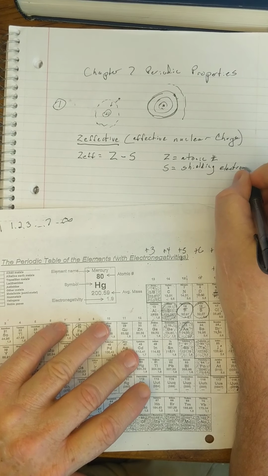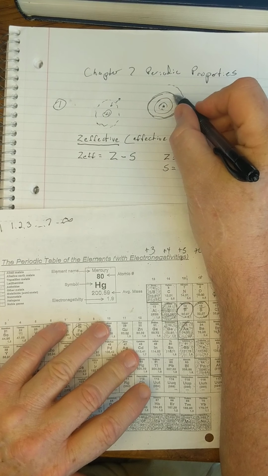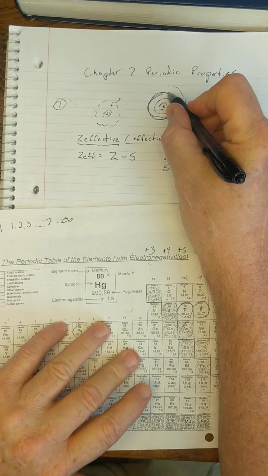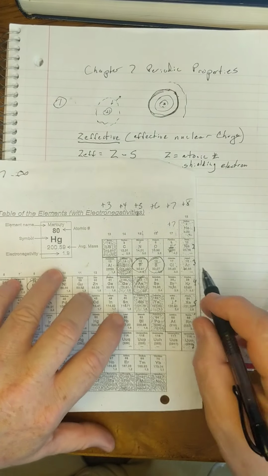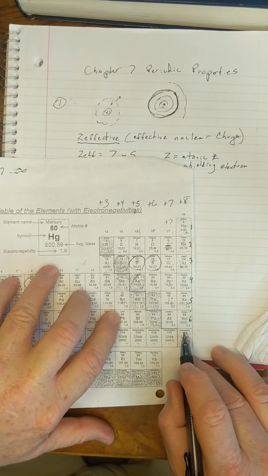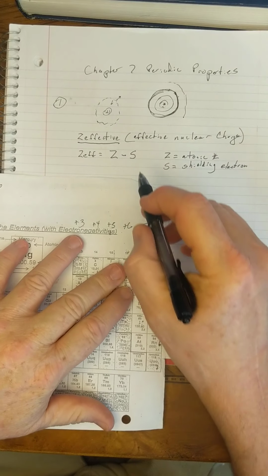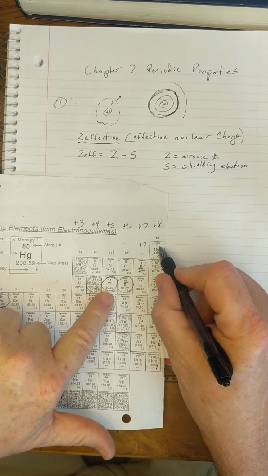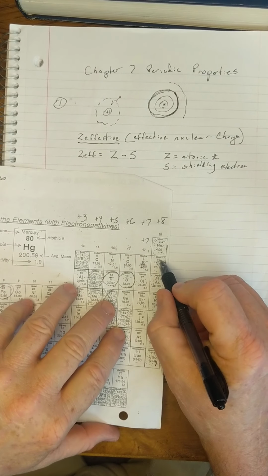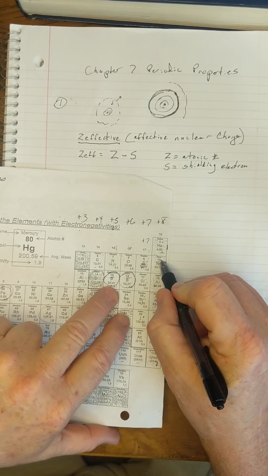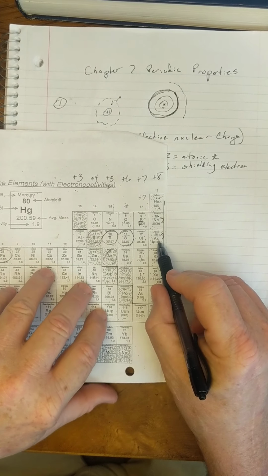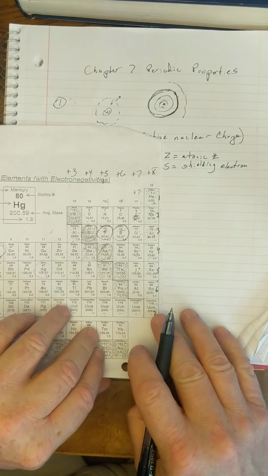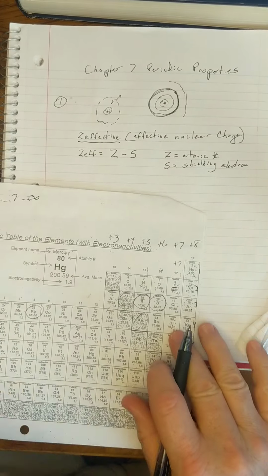The shielding electrons are that inner completed shell of electrons that every noble gas has. Anything below helium is shielded by 2. Anything below neon is shielded by 10 electrons. Anything below argon is shielded by 18. That's known as the shielding effect.